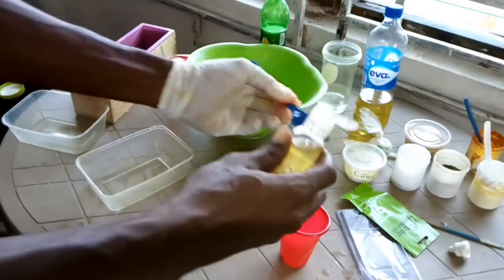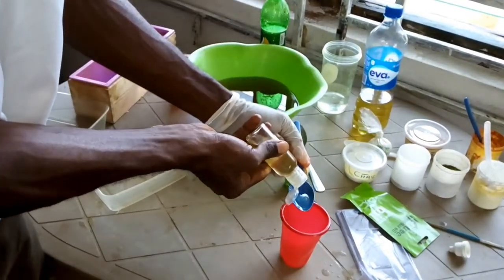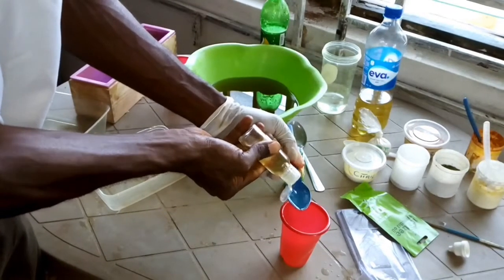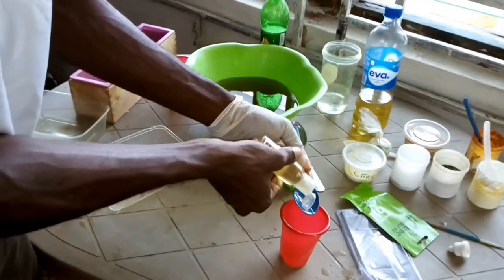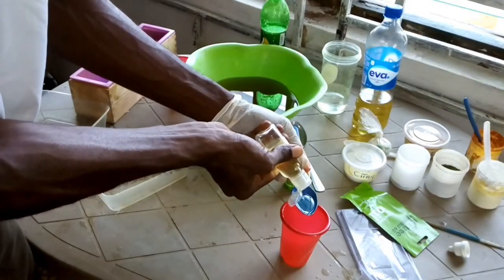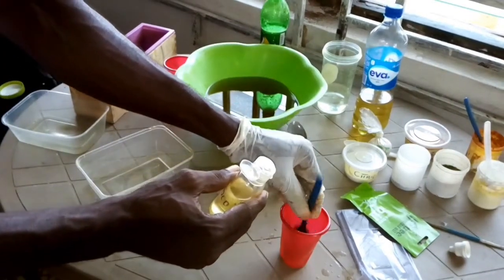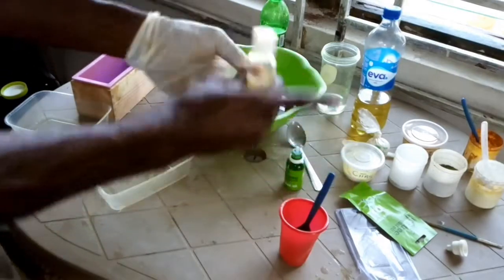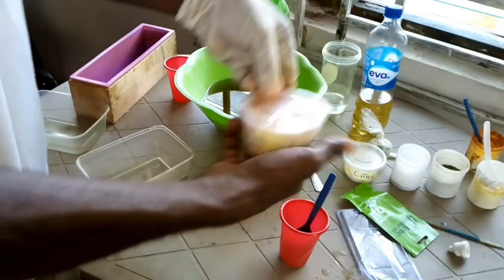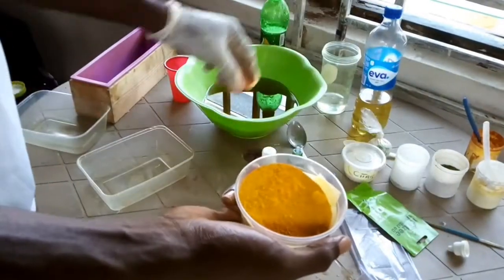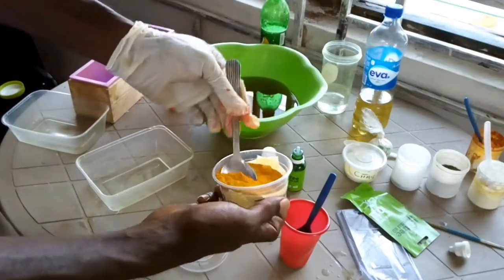Now I will also add my vitamin E oil inside. So that's my turmeric powder.